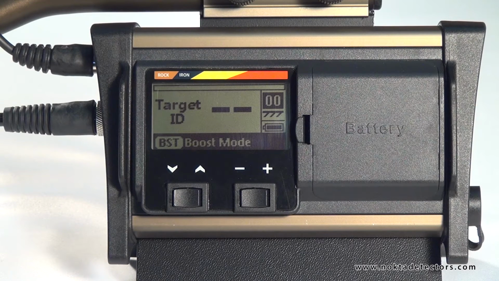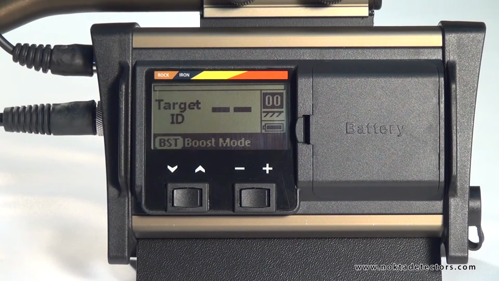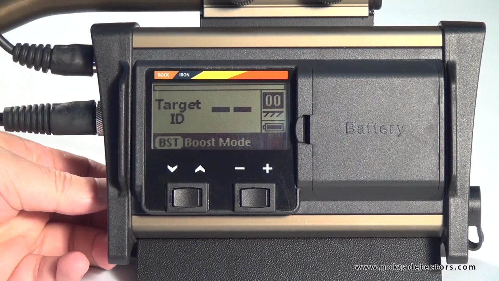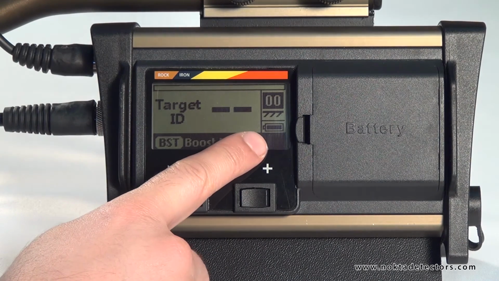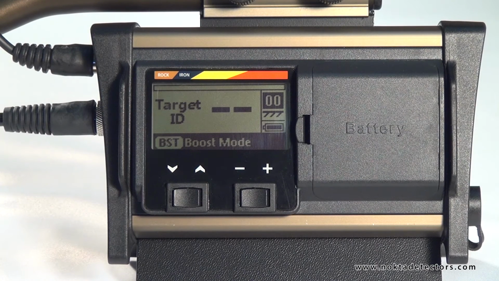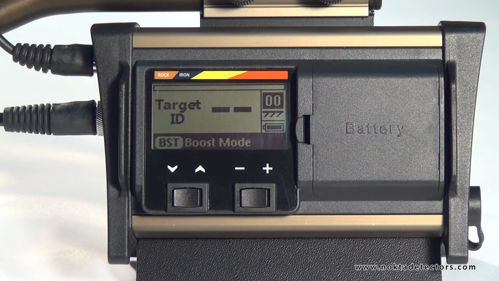Ground tracking on-off indicator. When ground tracking is on, this icon will blink. When it is off, the icon will be fixed. Battery level indicator indicates the battery life status. In addition, a warning message will appear on the screen when the batteries are low. Search mode or warning message info area. The search mode being used or the warning messages will appear here.